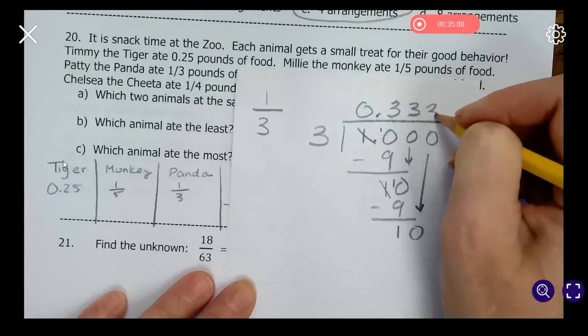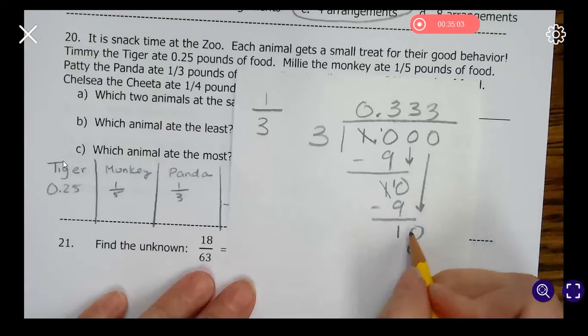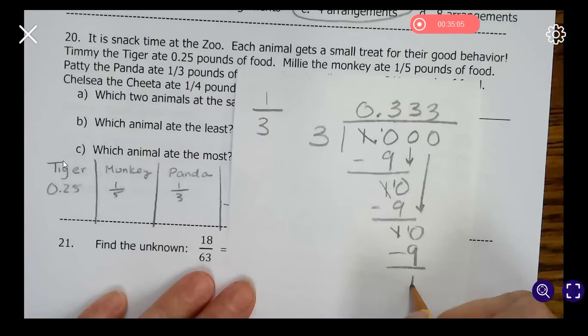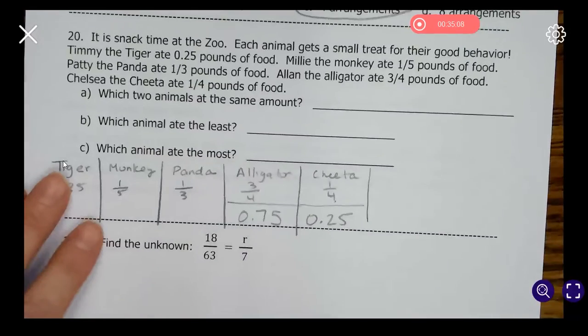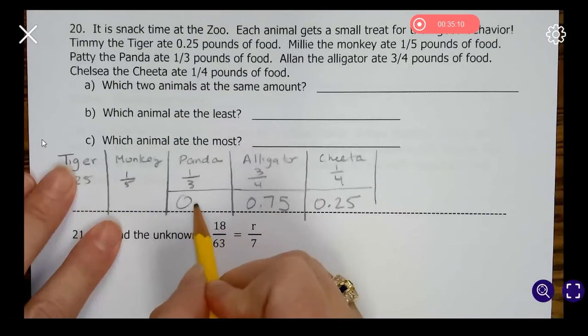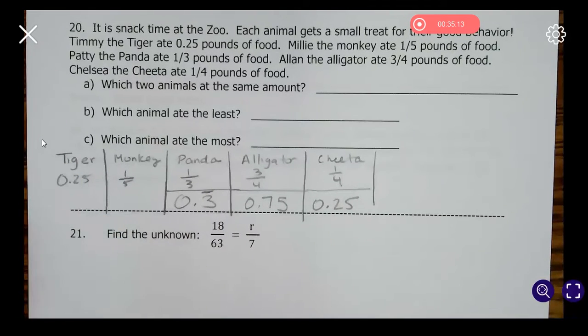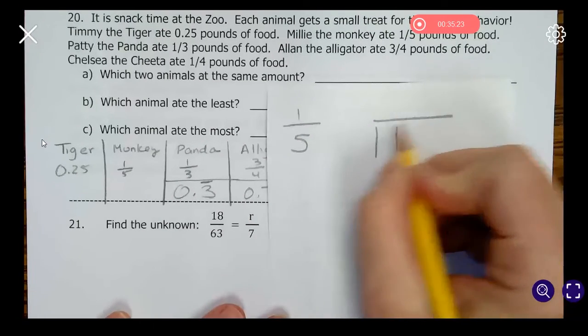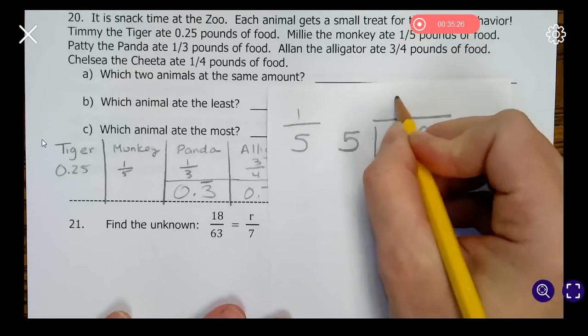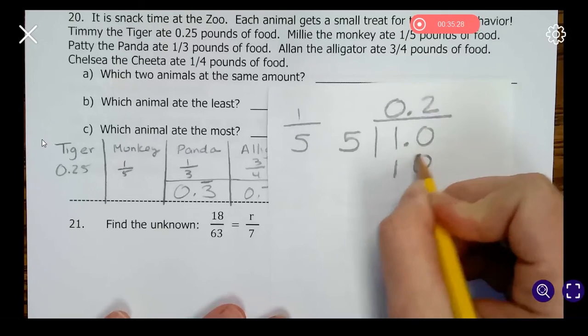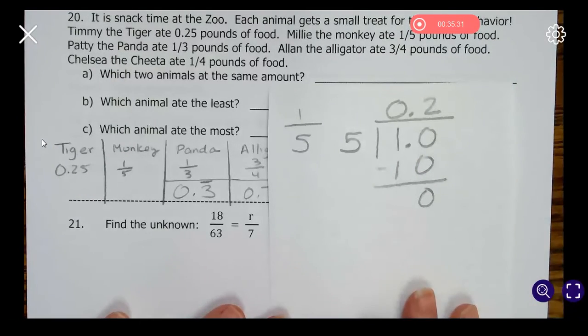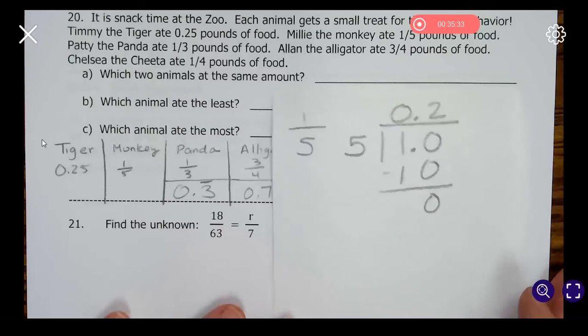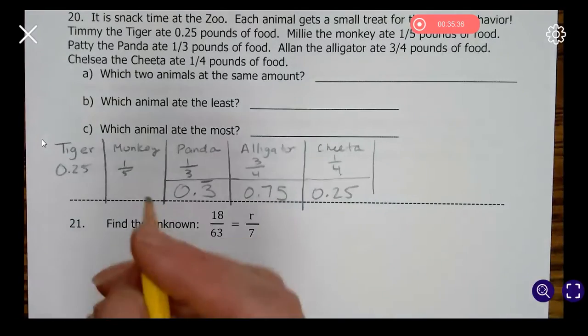So that's 0.3 repeating. And then 1/5 is the decimal 0.2, or 2/10.